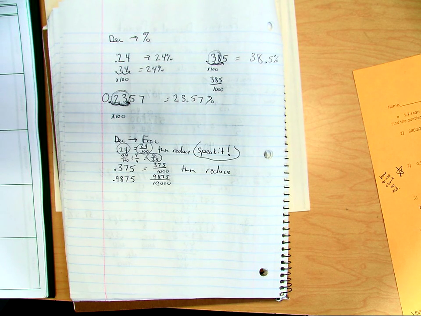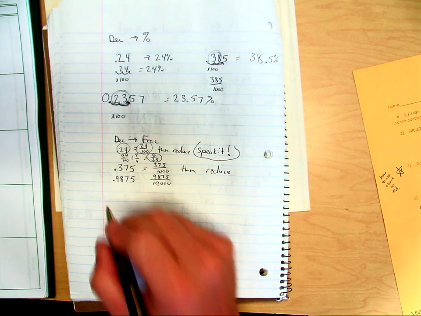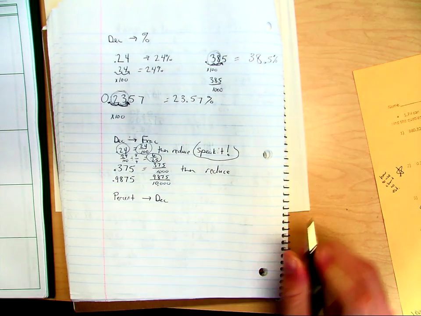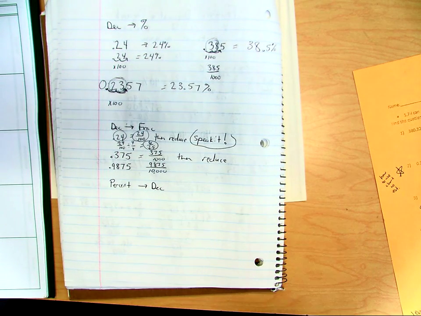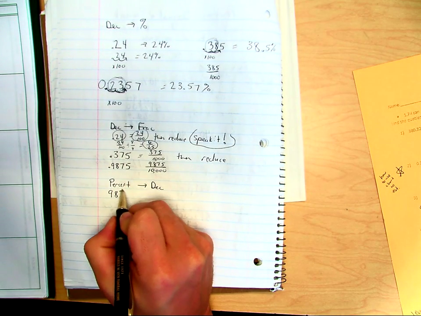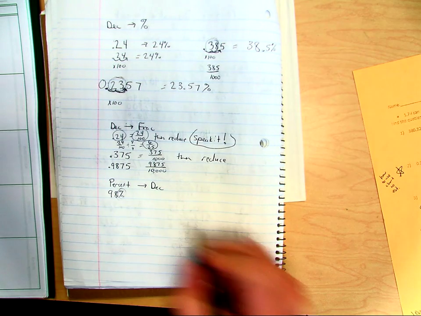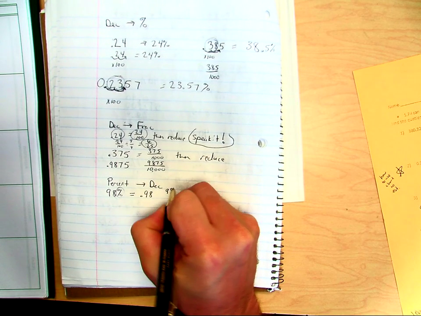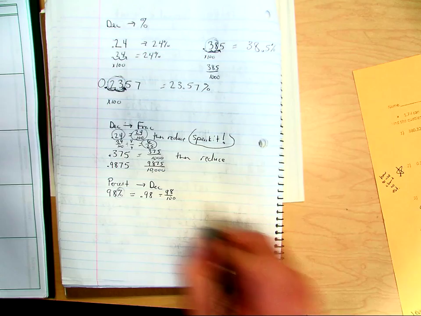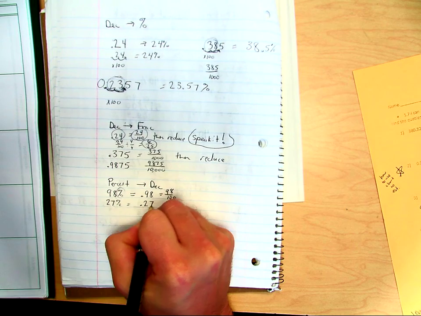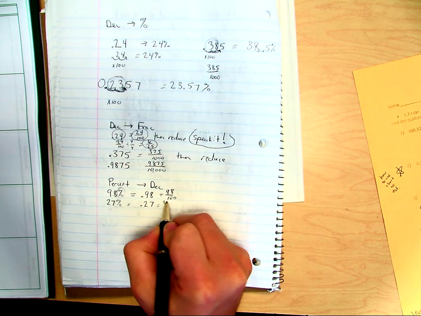The last thing I want to do is start off with the percentage and go to a decimal. So again, all these are equal to each other. Fractions, decimals, and percents can be equal. So if I had 98%, that percent means out of 100, so that would equal 98 hundredths, which is 98 over 100. These are all equal to each other. 27% is 27 hundredths. That means out of 100, 27 hundredths.